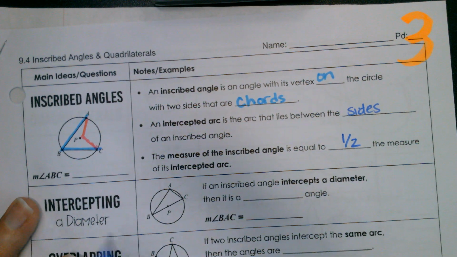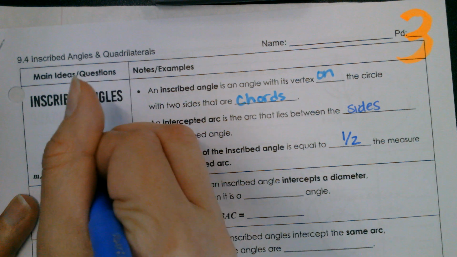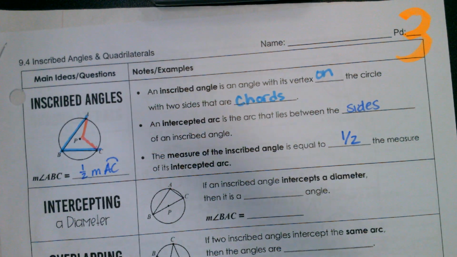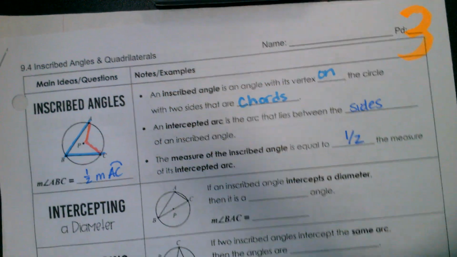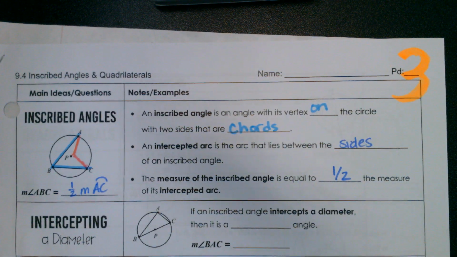The measure of ABC is the angle. It is equal to 1/2 the measure of the arc that it intercepts. So it intercepts AC. Questions on that? Okay, let's go ahead and pause there on that note, and we're going to do some examples.